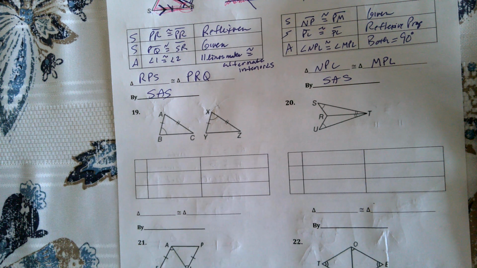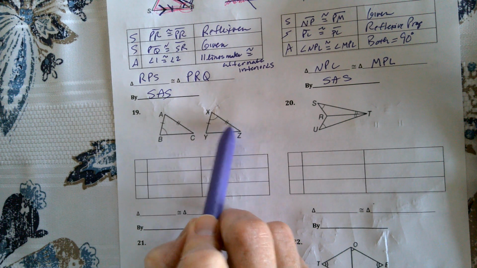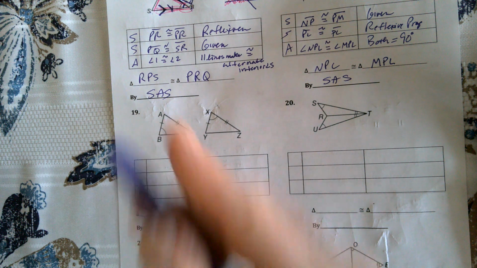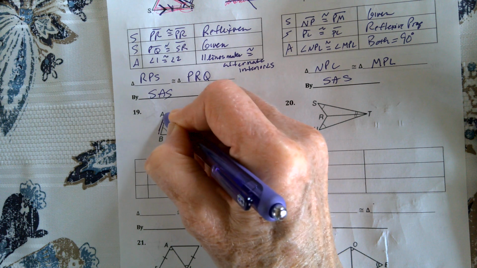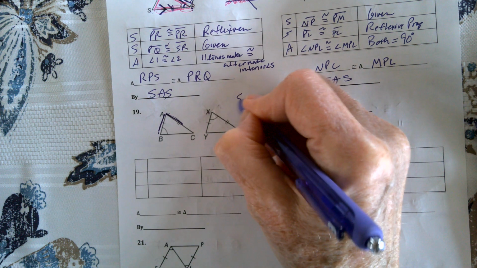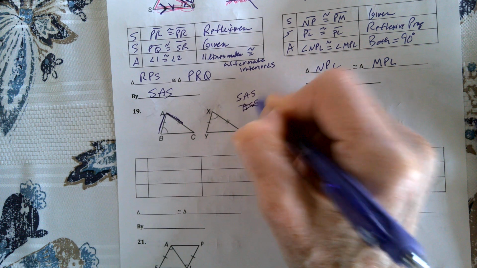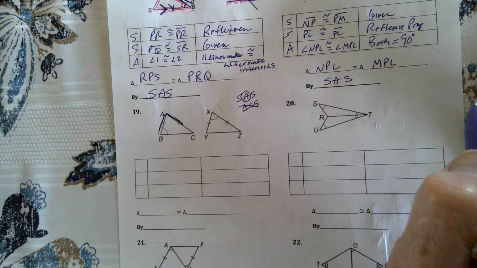Okay. Before we do number 19, I want to look at it. Because I could look at this and see I've got something going on here. Look at it for a second. Take the two sides. If you got two sides, it's either going to be side angle side or it's going to be angle side side, which I can't do. It has to be the included angle in order to have two sides and one angle.